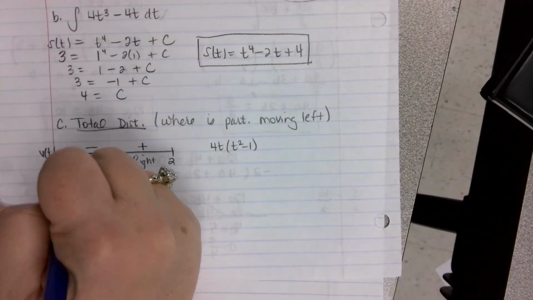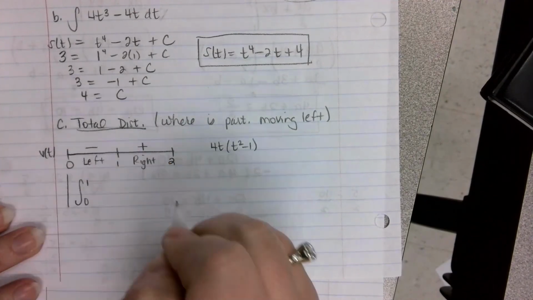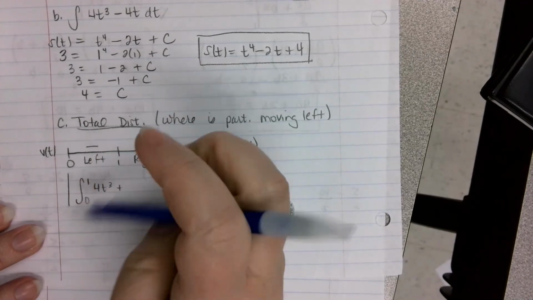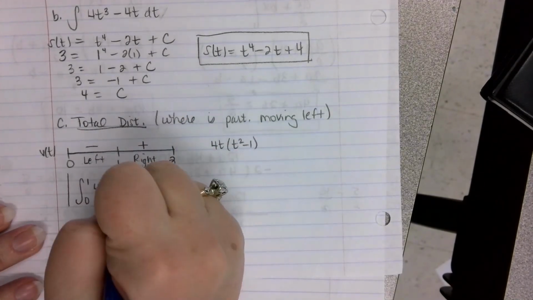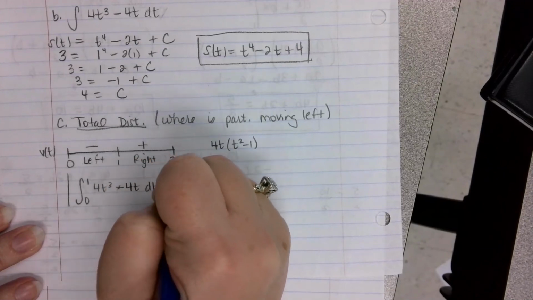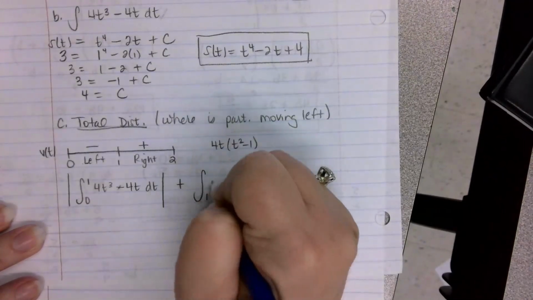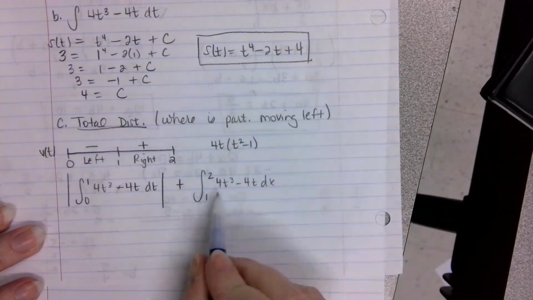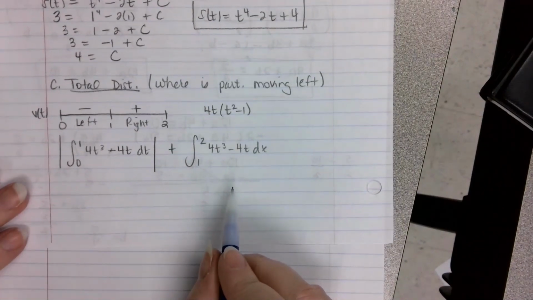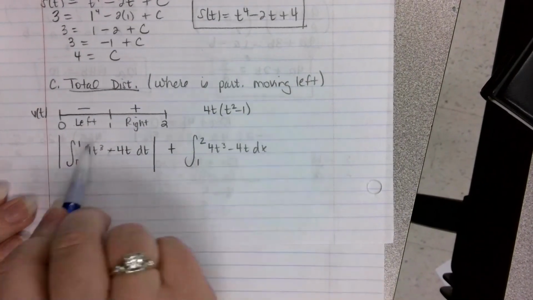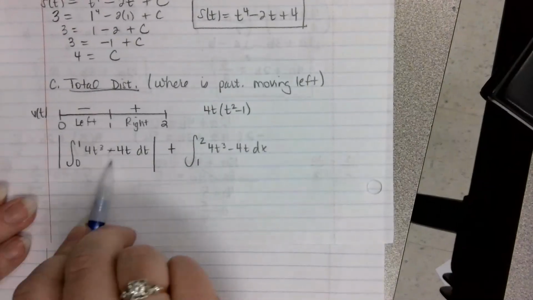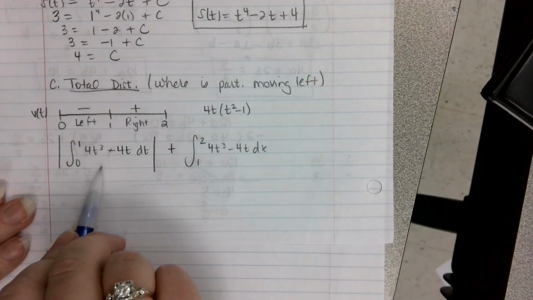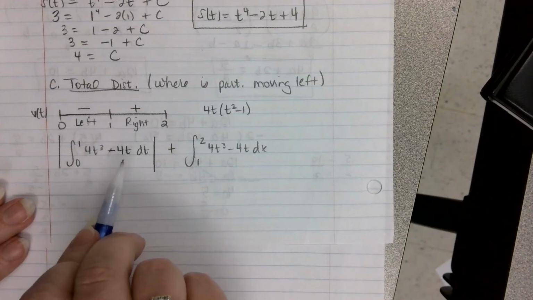So I'm going to have to take the absolute value of the integration from 0 to 1 of the velocity, and I'm going to have to add it to the integration from 1 to 2. Now, I don't care about the negative of this one because this one's going to be positive. I care about this one because when I do it, I'm going to get a negative answer. So I want to make sure that I take the absolute value because I want it to be positive.